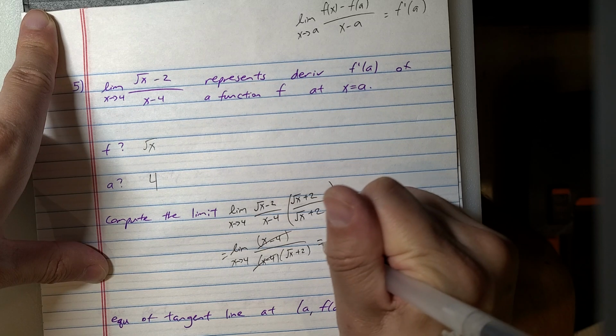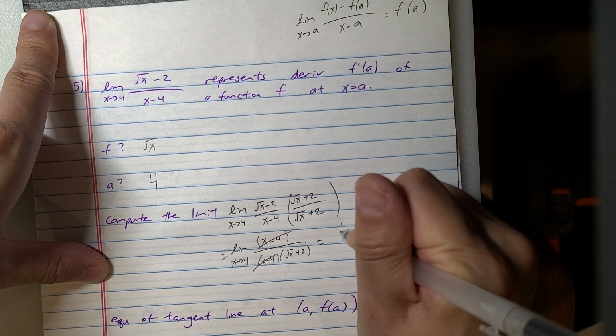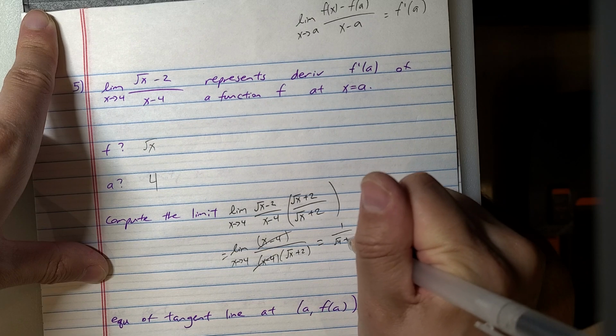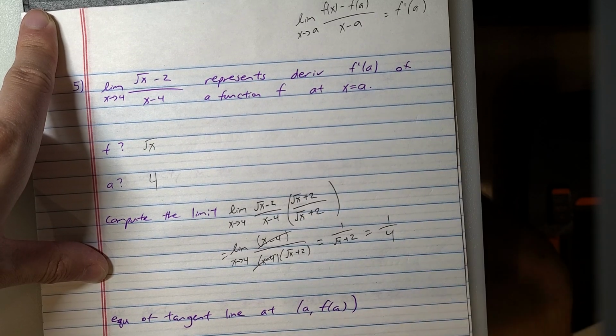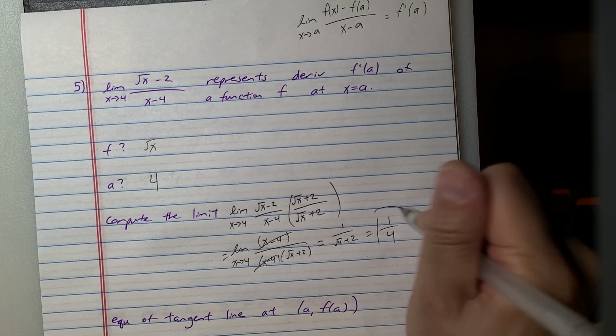Okay, and now we can plug in x as 4. We get 1 over square root 4 plus 2, which is a fourth. Okay, that's the limit.